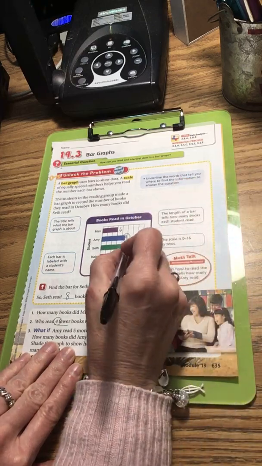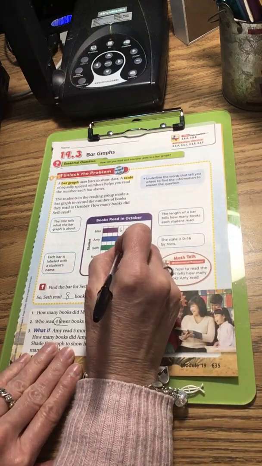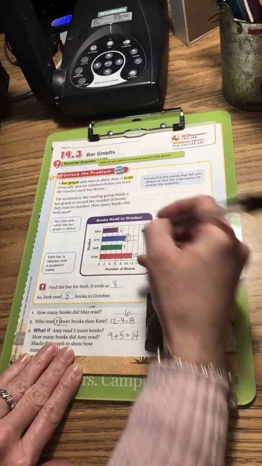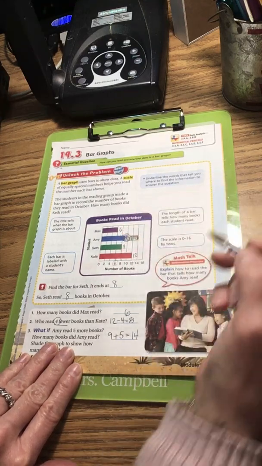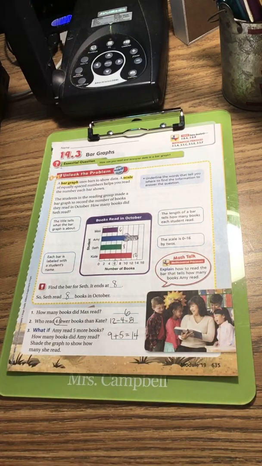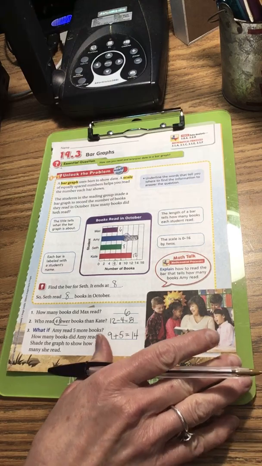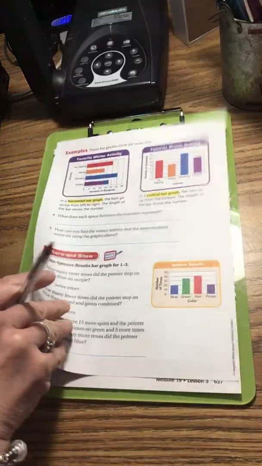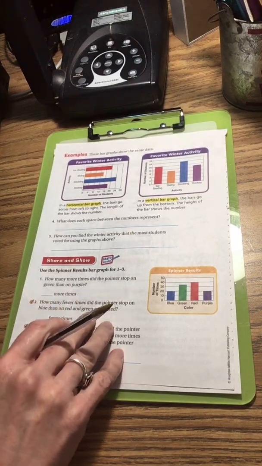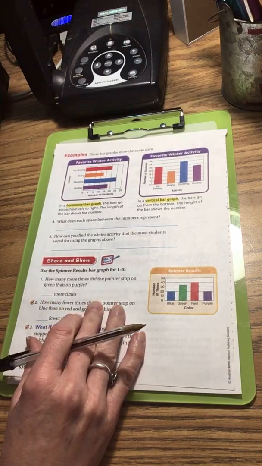And now we're supposed to go back over here to the graph, and with your pencil, we're going to add to the graph to pretend like she read 14 books. Just like that. Shade the graph to show how many she read. Okay, so let's flip over to the back of this page. We have some more bar graphs that show data.